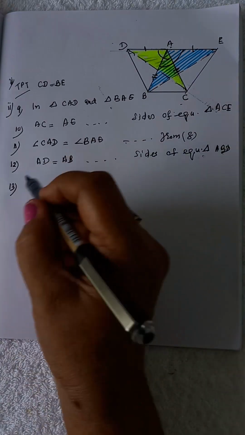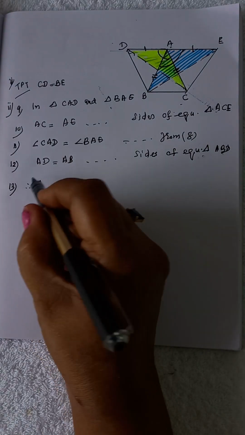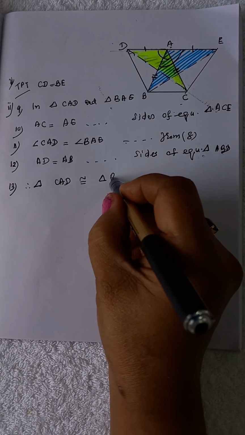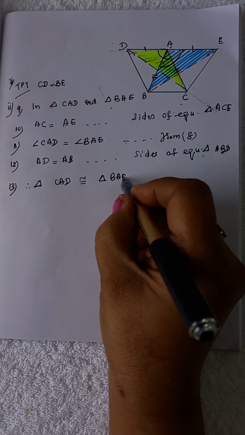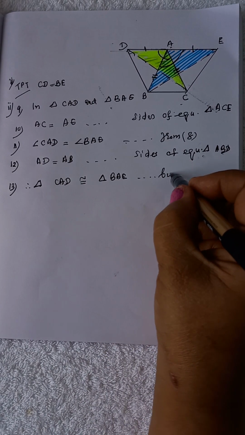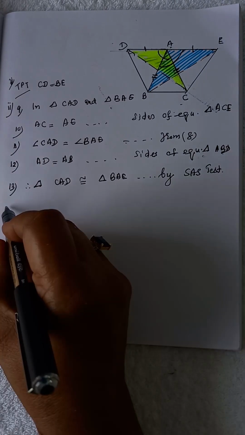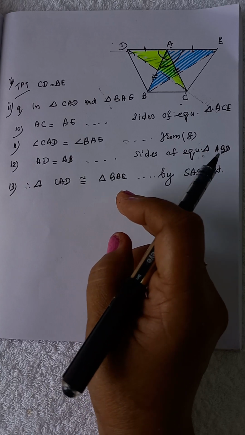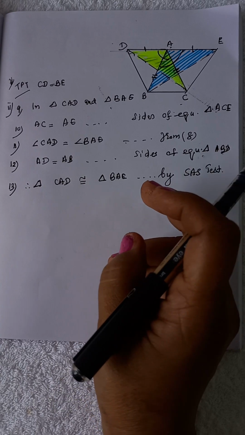So we can write as the thirteenth point: therefore triangle CAD is congruent to triangle BAE. Reason: by SAS test. If two triangles are congruent, all their corresponding sides and angles are also congruent.